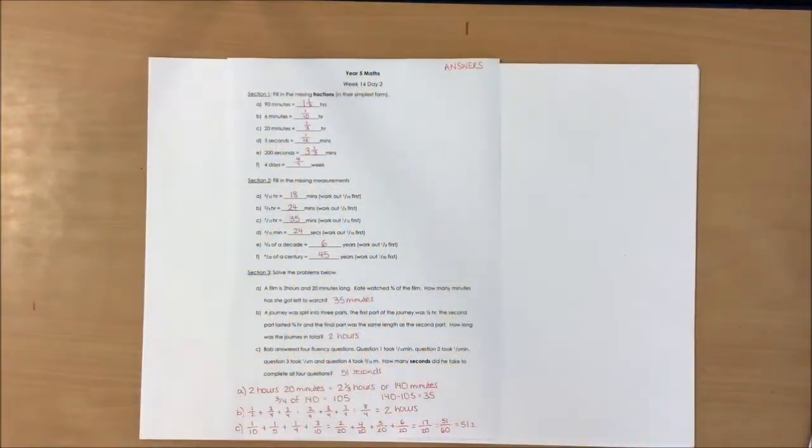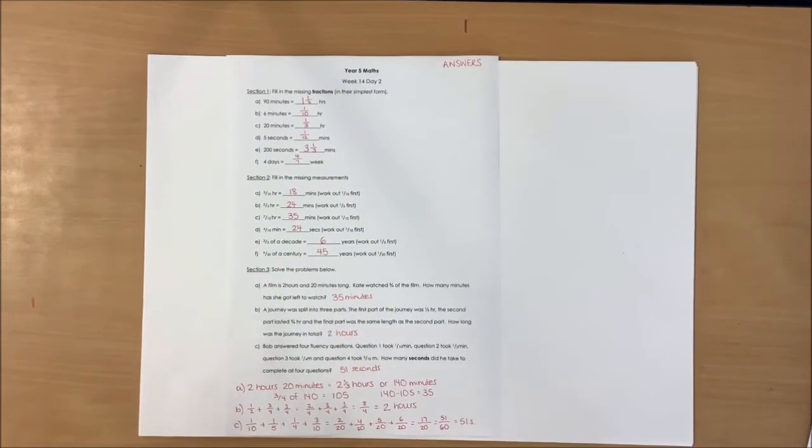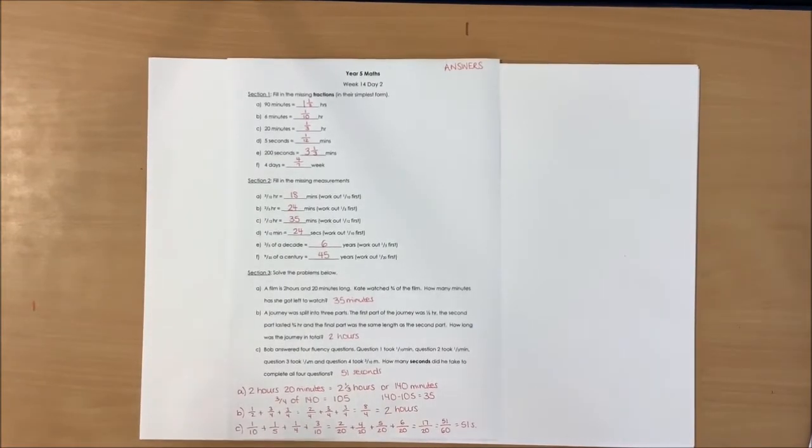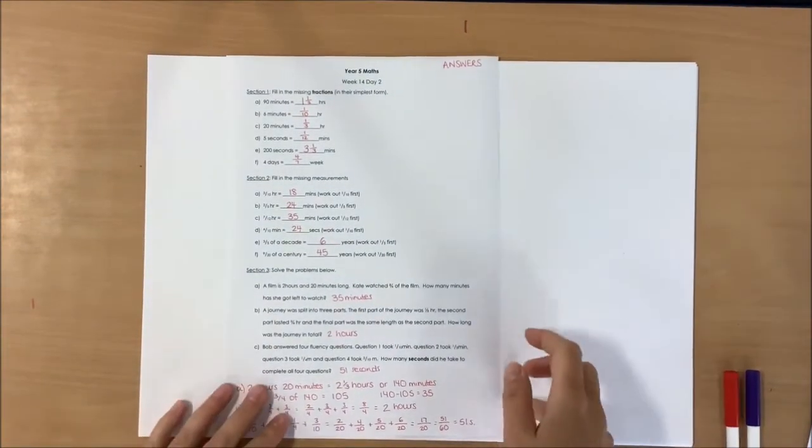Year 5, it's day 3 of our application of fractions. These are your answers to yesterday's. I have done a little bit of working out at the bottom for you for these ones if you needed to see it. So that's the answers. And now here is day 3's fluency question. So pause your video, give yourself 5 minutes and see how you get on.